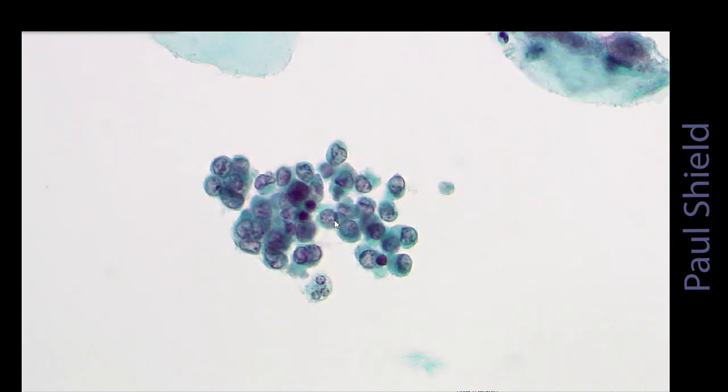So this is typical in up to day 10 of the menstrual cycle in women of reproductive age. We shouldn't see these postmenopausally, and we shouldn't see these before menarche.